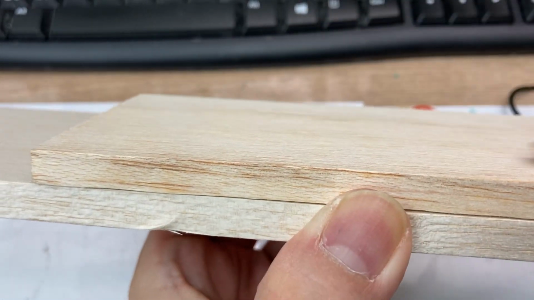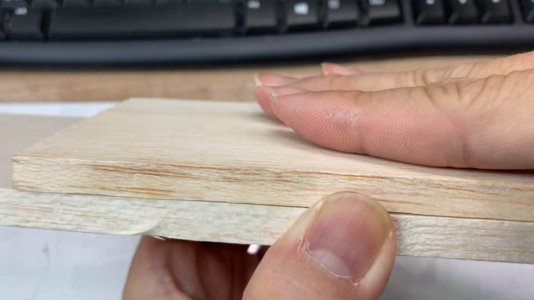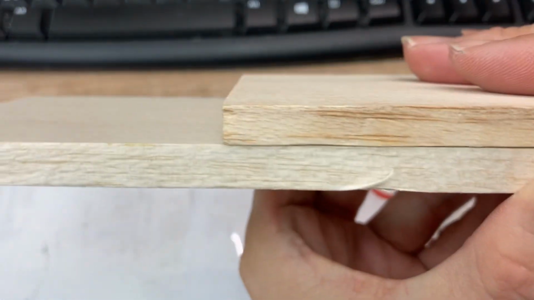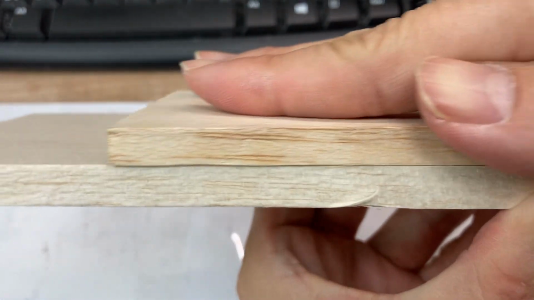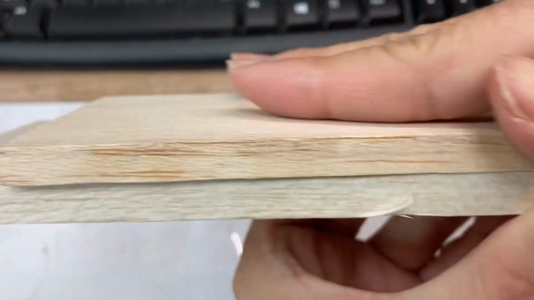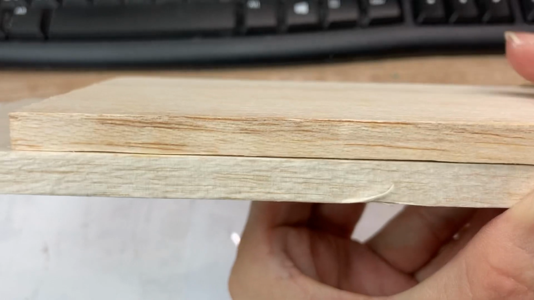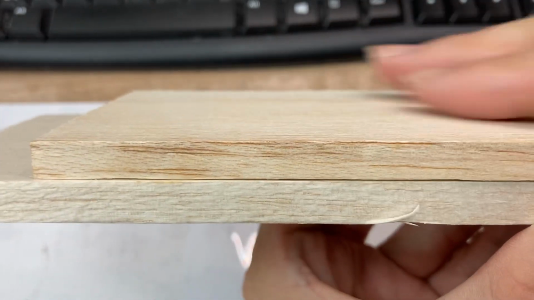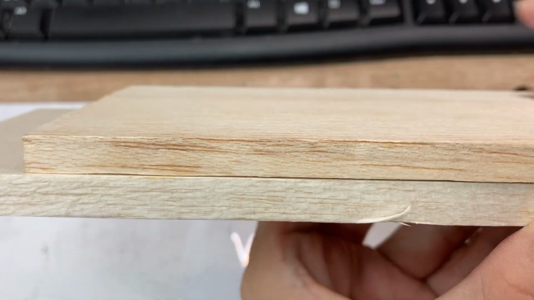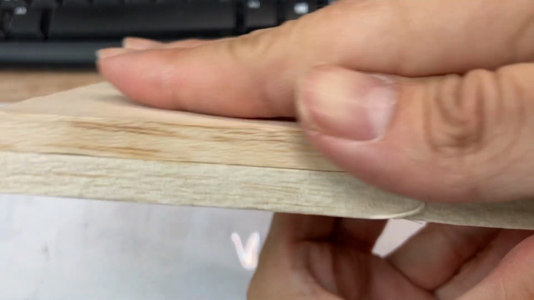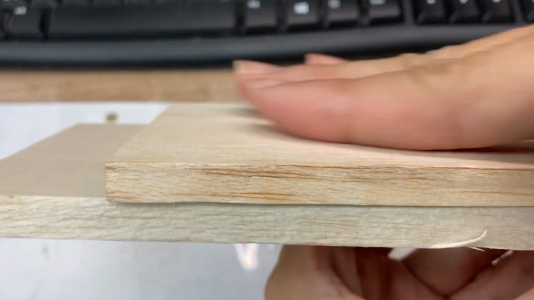So this is the area, and the force is lying in the plane of the area, and then I push this way. That's called shear force. The force lies in the plane of the area.